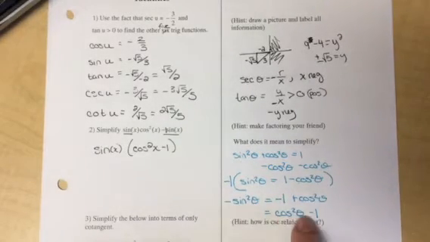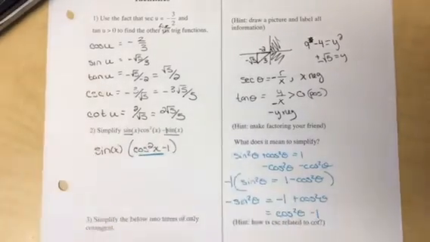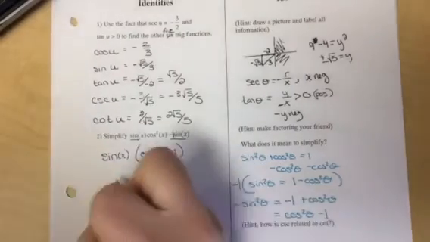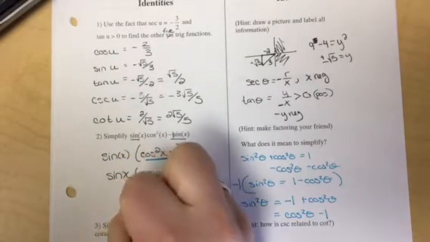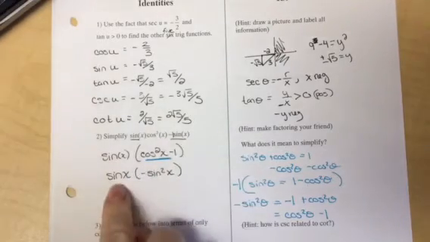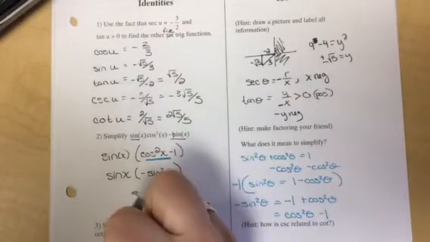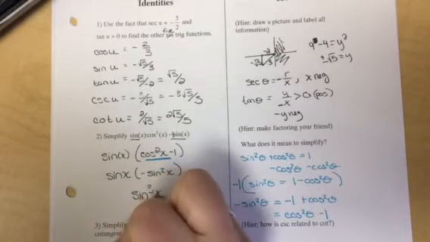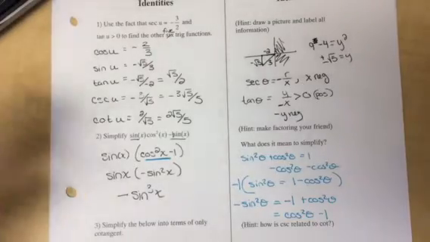So now you know that cosine squared theta -1 is a negative sine squared. So right here, I'm not going to write cosine squared -1. I'm going to write sine of x times the negative sine squared of x. One sine times a sine squared, or an x times an x squared, is going to get you an x cubed. So I now have sine cubed x, and one of them was negative, so a negative times a positive is a negative.